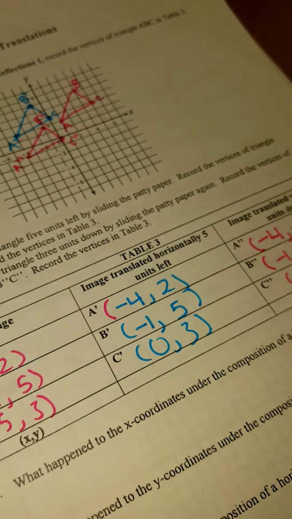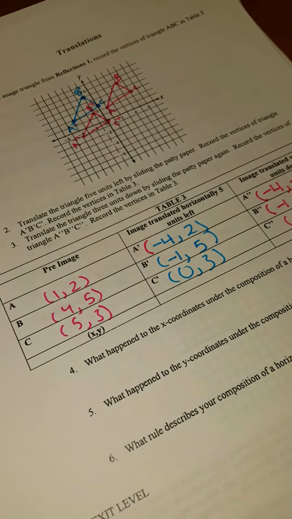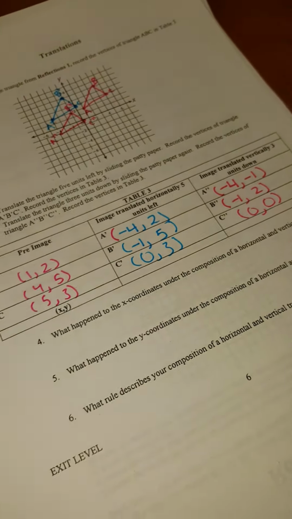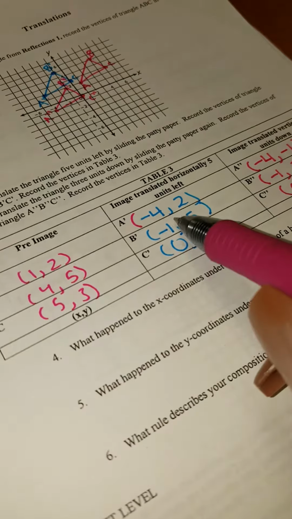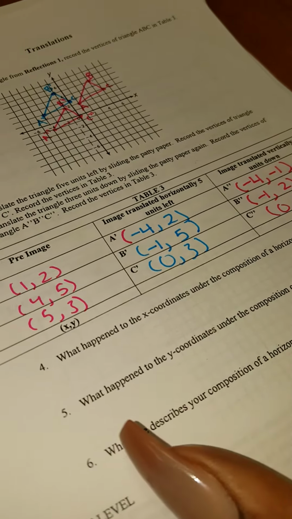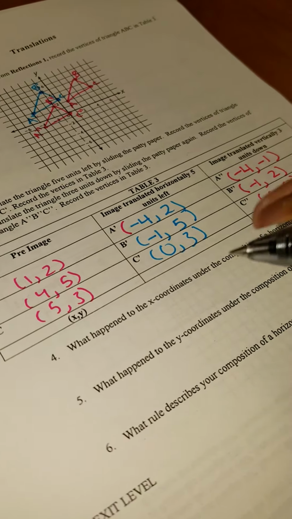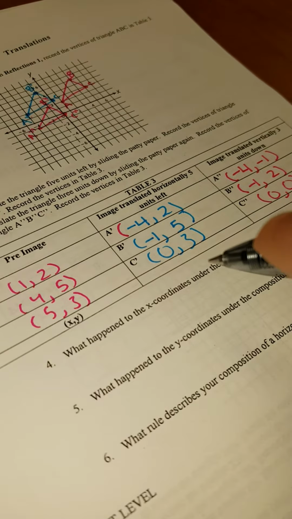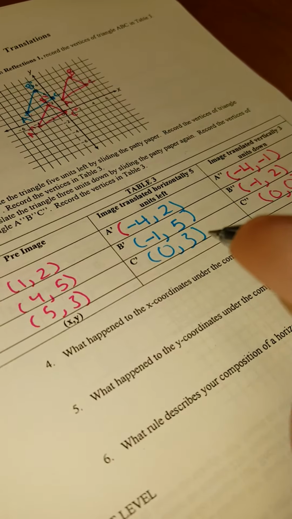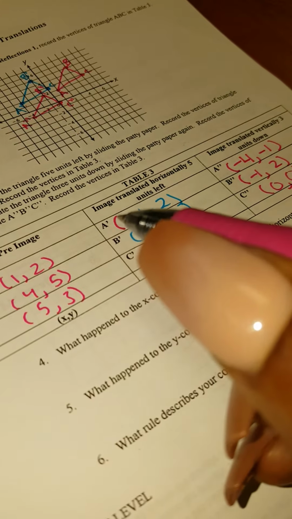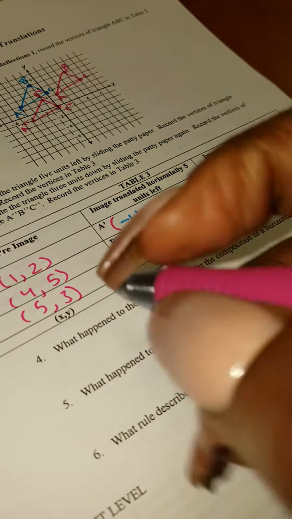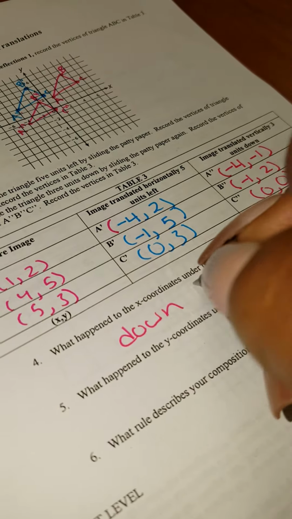Okay. So this time we did 2 translations. We did one and then we did the other one. So what happened to the x coordinates when we moved horizontally? How? But how? They changed signs. I mean, the number would be the same. What you say, Maria? They subtracted 5, so they went down 5.